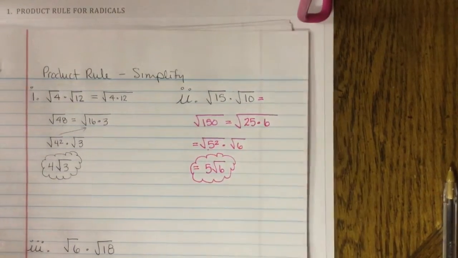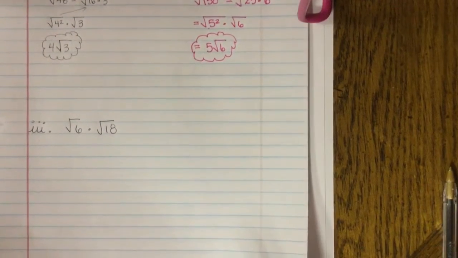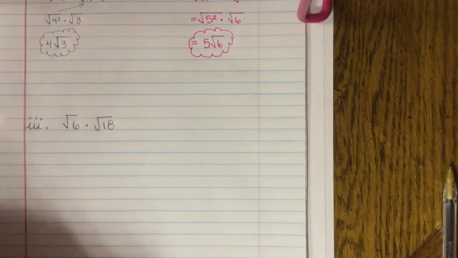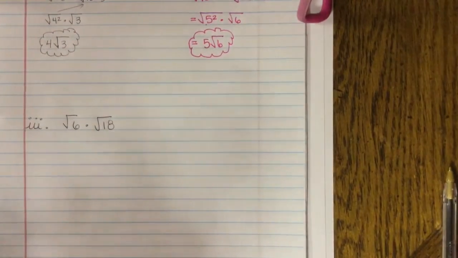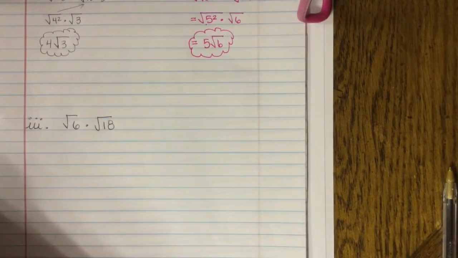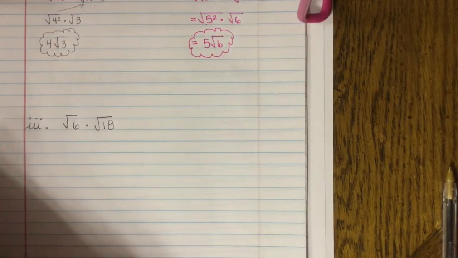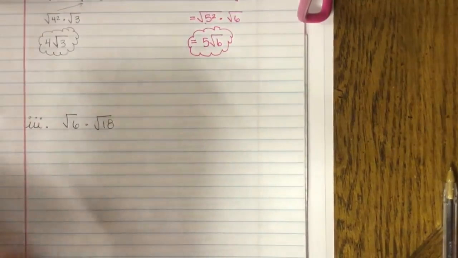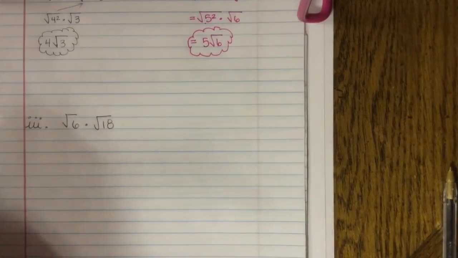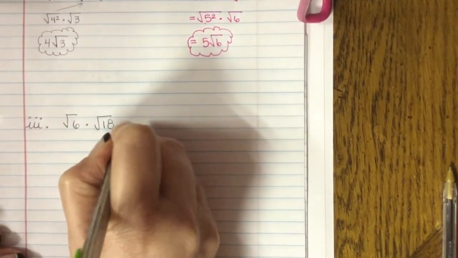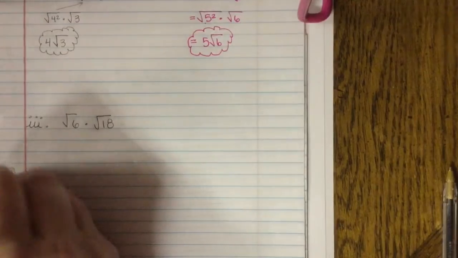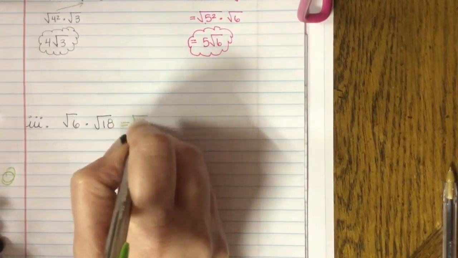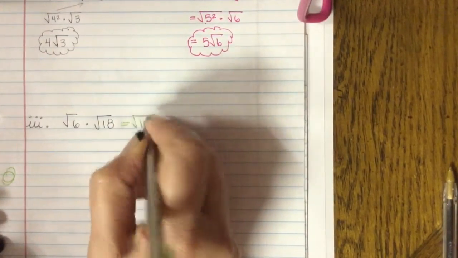Okay, I have one more example that we're going to use just recognizing perfect squares with. So I have 6 times 18, or the square root of 6 times the square root of 18. So that gives me the square root of 108. I don't think my ink pen wants to work. The square root of 108. Well, let's see.